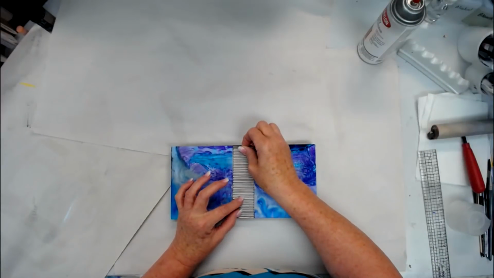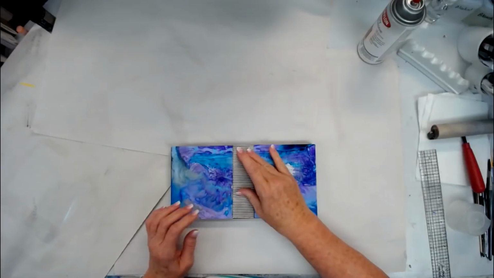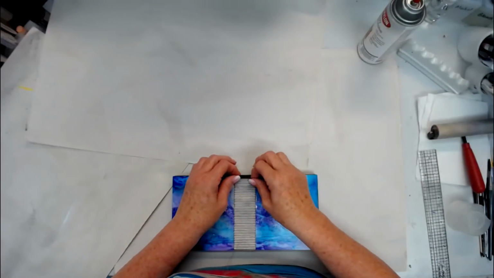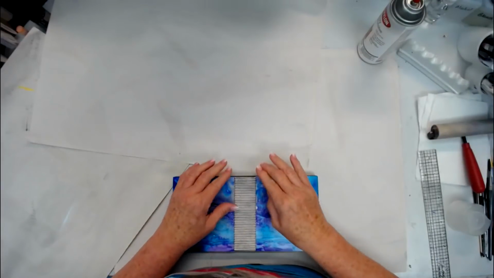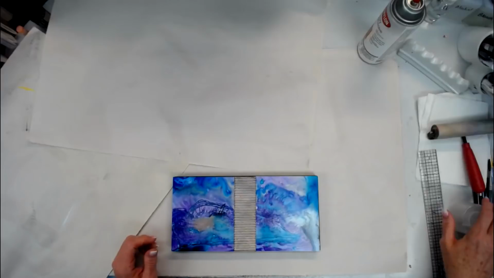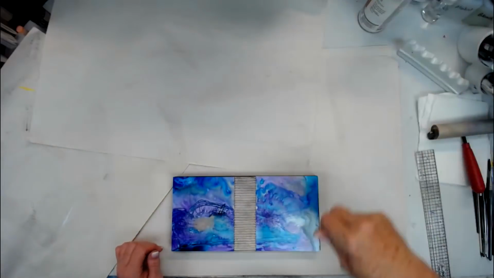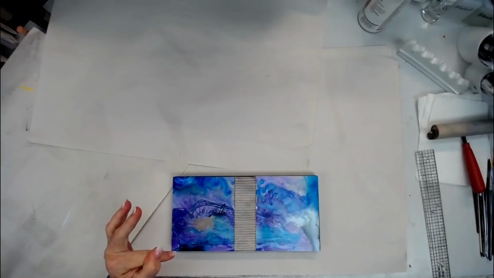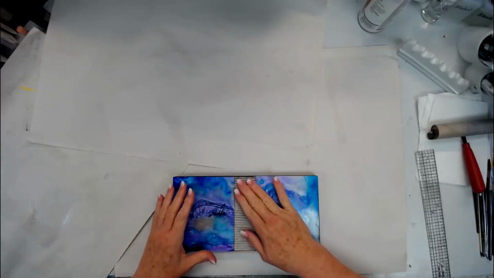But man, this stuff is, wow. This one may be. Yeah. Not a fan. No, it said open. It said it had a long open, extended open tack time is what it says. Not so much. Not so much.